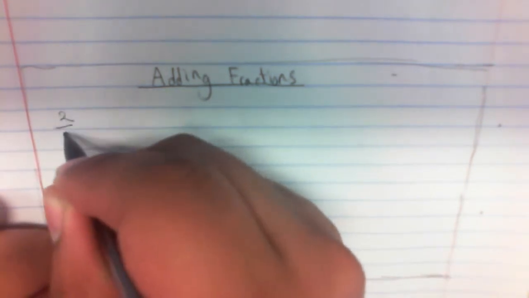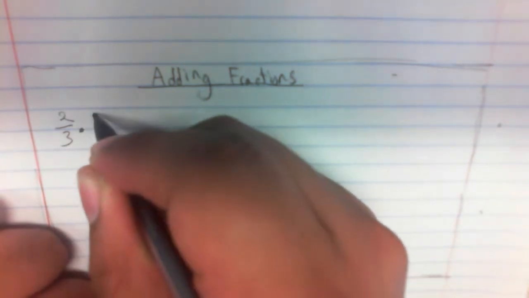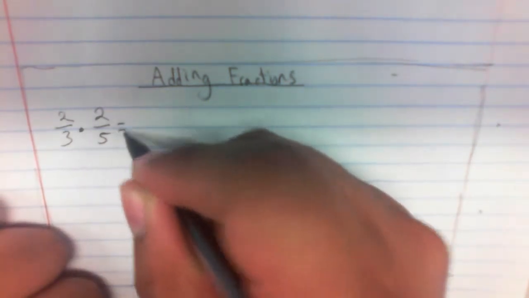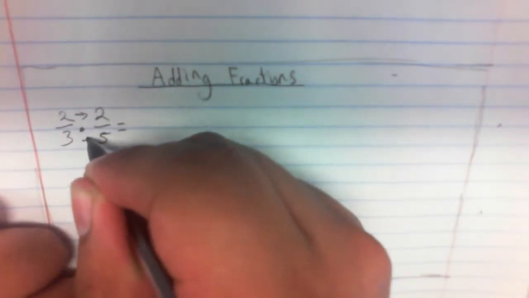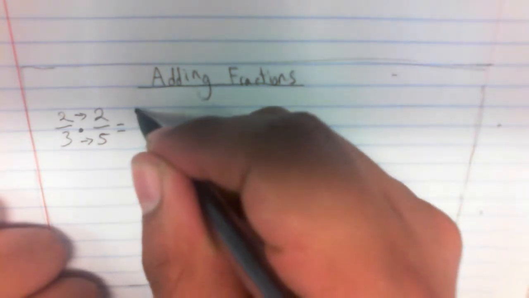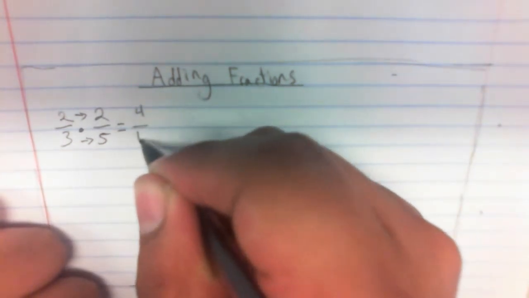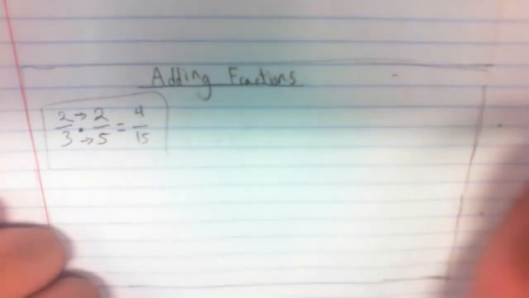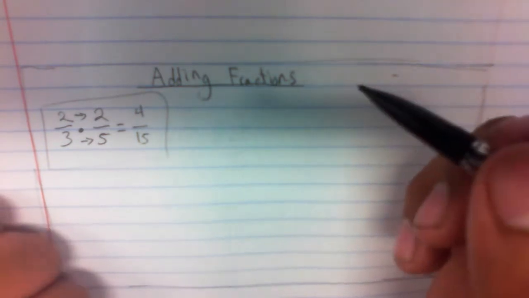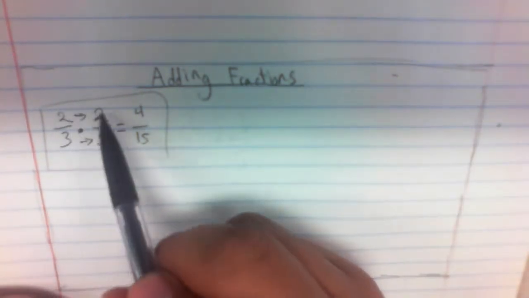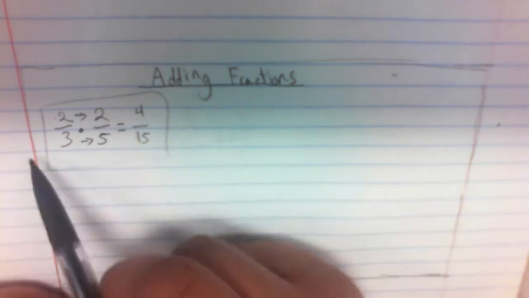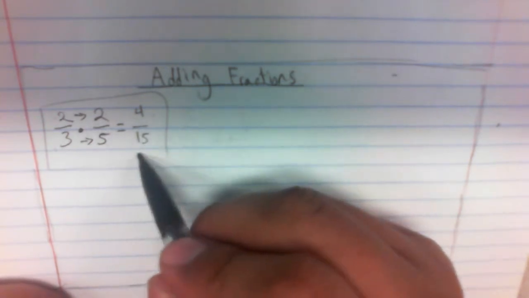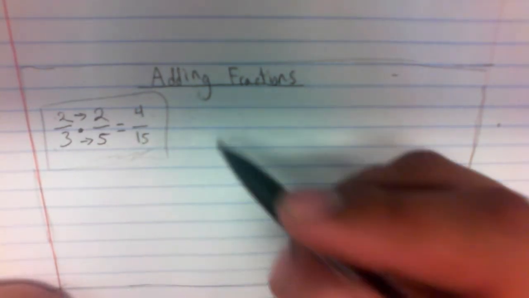So let's say we have a fraction 2 over 3, and then we're going to multiply it by, let's give it a 2 over 5, right? Well, for multiplication, it's just multiply across. So 4 over 15, right? This was multiplication of fractions. Just simply get the numerators and multiply, get the denominators and multiply, and that was all for multiplication. Multiplication tends to be easier than addition.